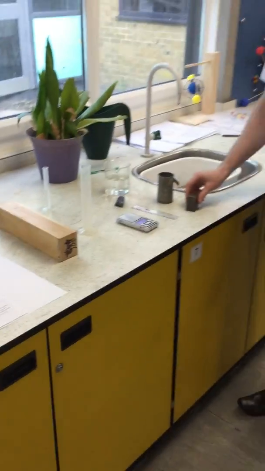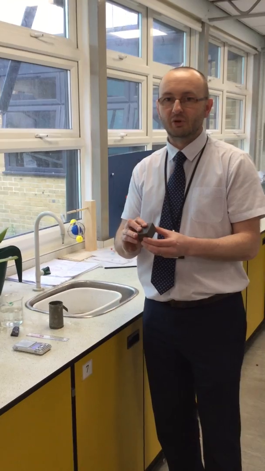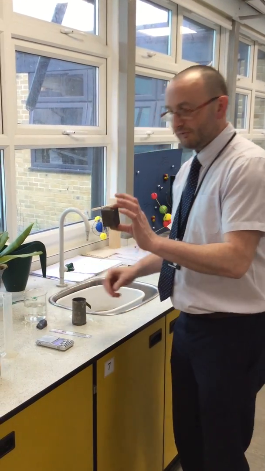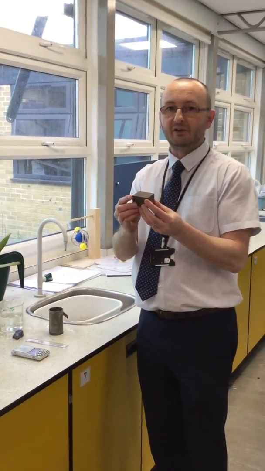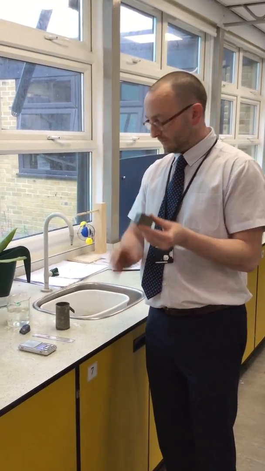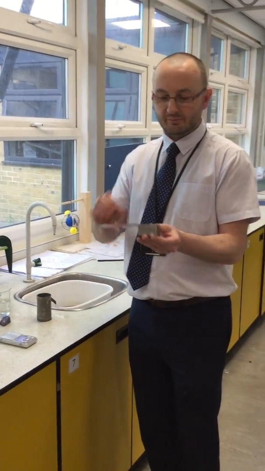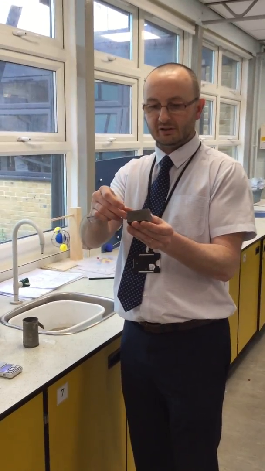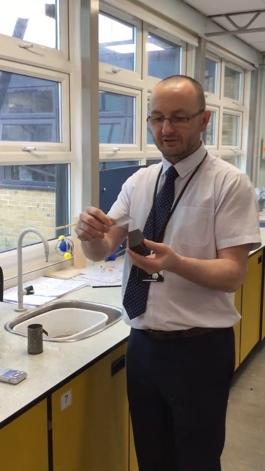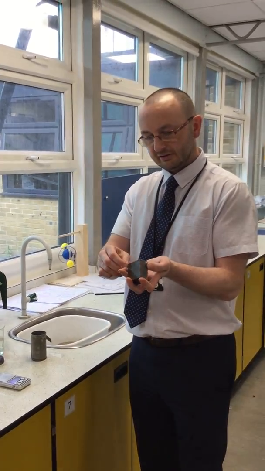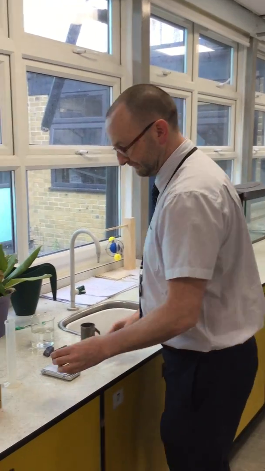Okay, so we're going to try and do density. We're going to try and work out the density of a regular object and an irregular object. First, we've got this. We're going to find out the volume. The easy way to find the volume is to measure it using a centimetre ruler, and it is 5 centimetres by 3 centimetres by 4 centimetres.